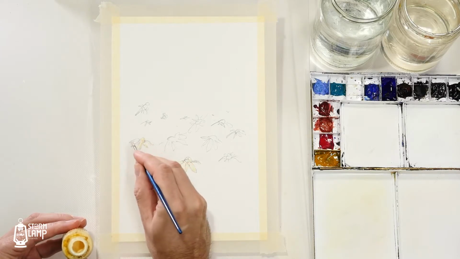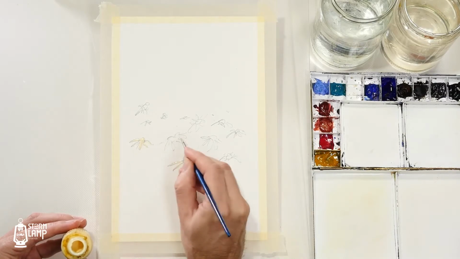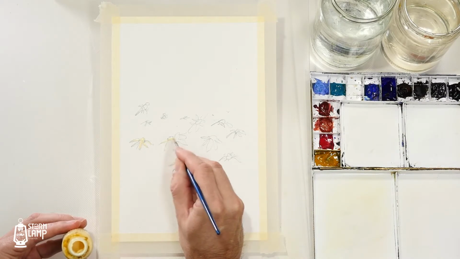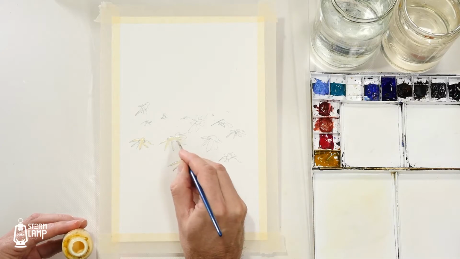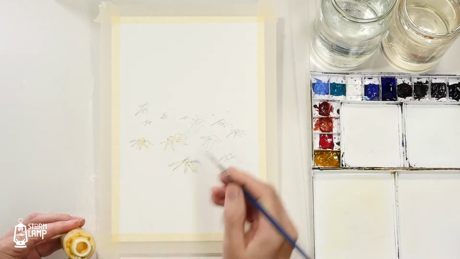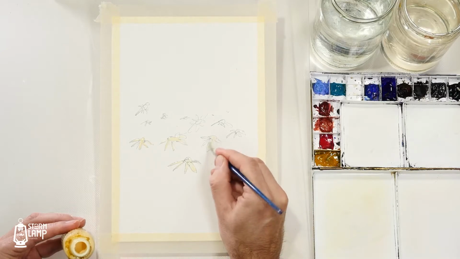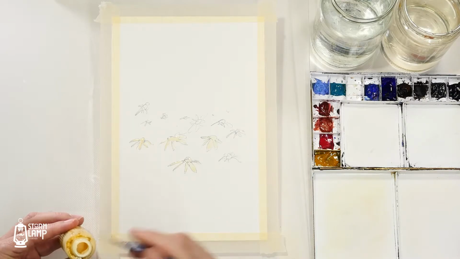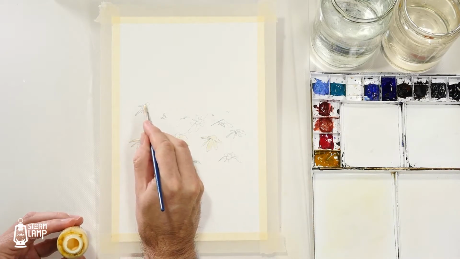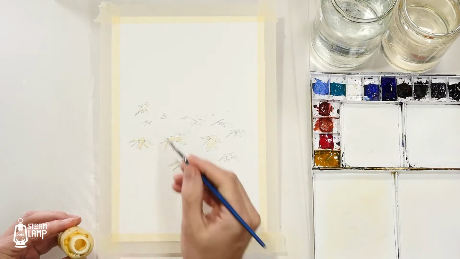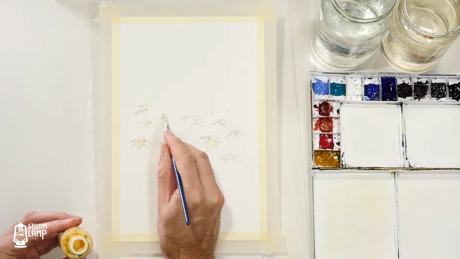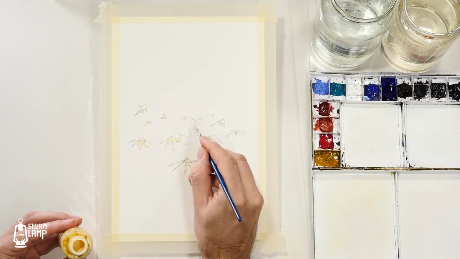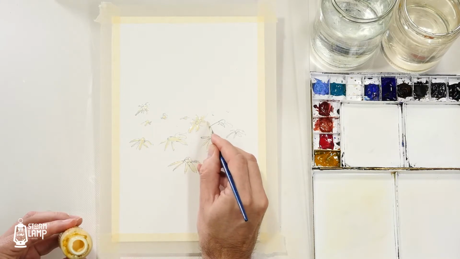You don't want to put too much of it on, or it'll take ages to dry. So I would suggest working pretty fast with this stuff, because it'll start to dry on you, start to dry on your brush and becomes hard to work with. It doesn't have to be completely exact, just to give you something to work with.